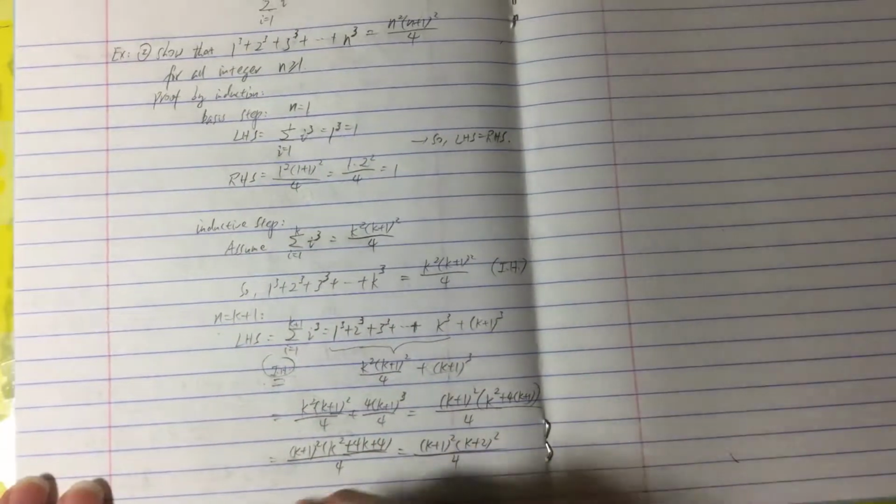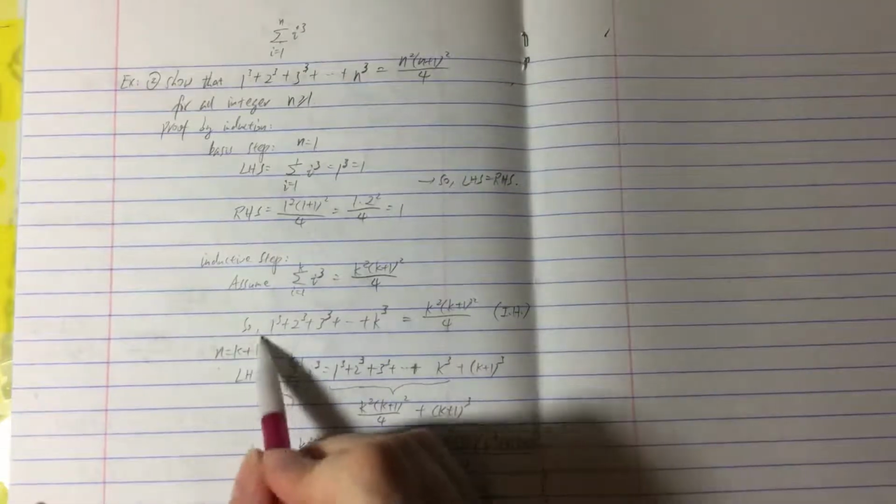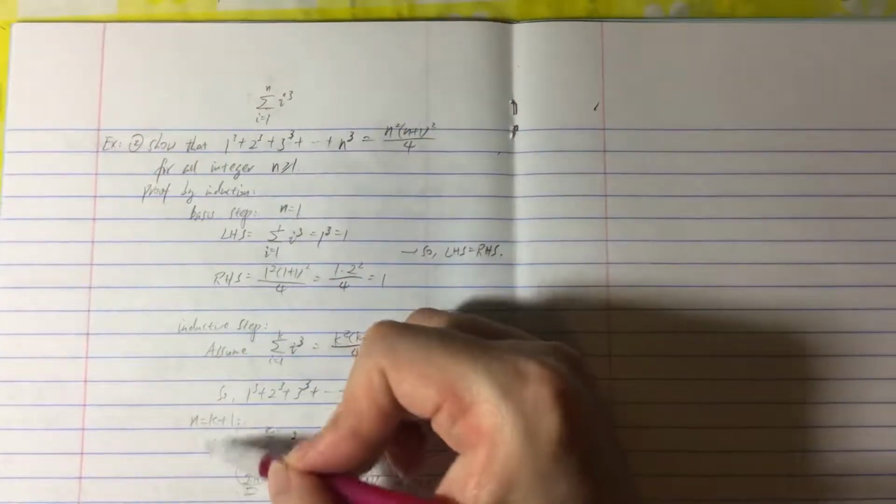Now the right hand side. For the right hand side, we plug in k plus 1 for n. Plug in k plus 1 for each n.